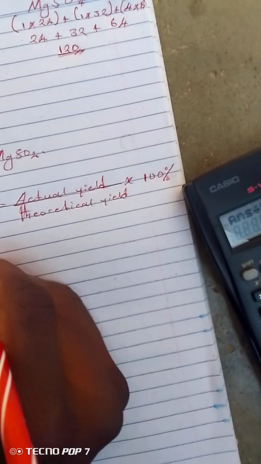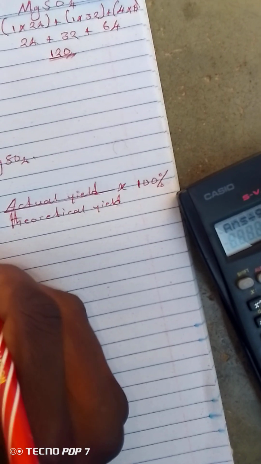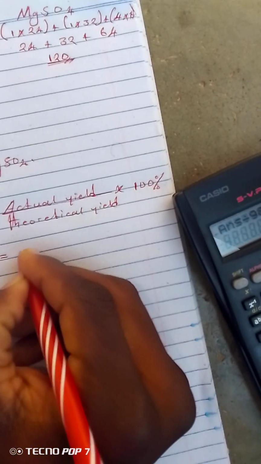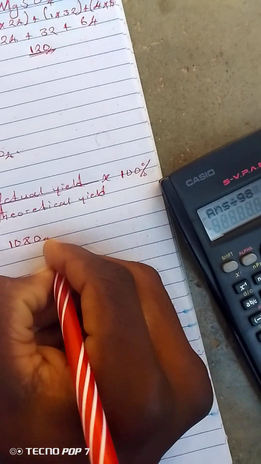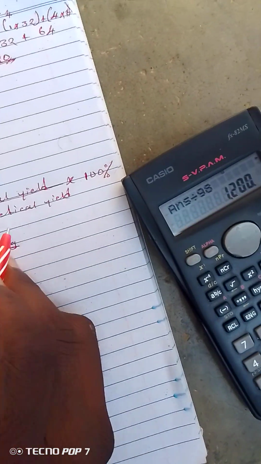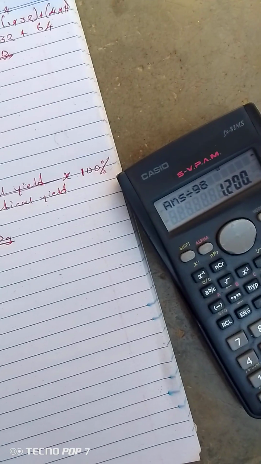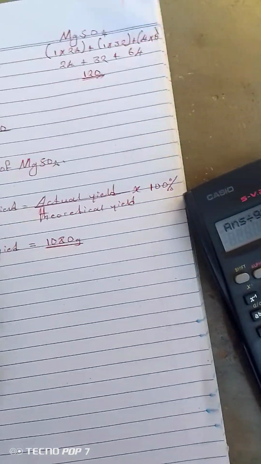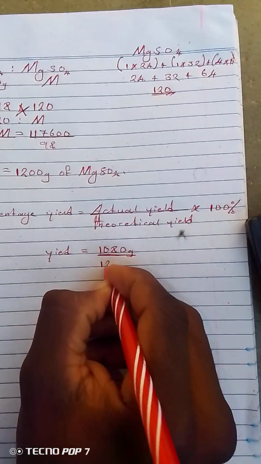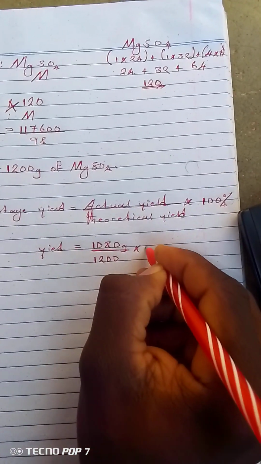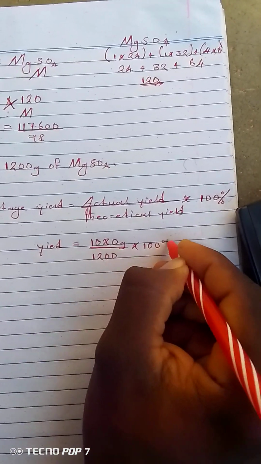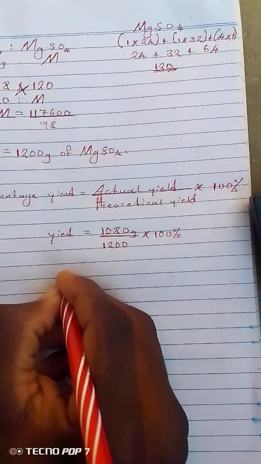So here we'll simply say the percentage yield is equal to 1,080 grams over the theoretical yield. This is the mass which we obtained here, which is 1,200. So write 1,200 like that, multiplied by the percentage, which is 100%.